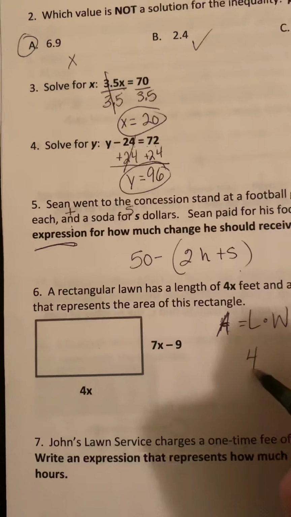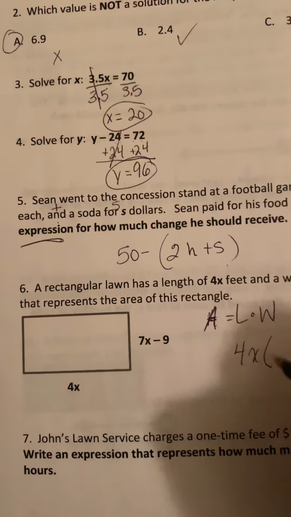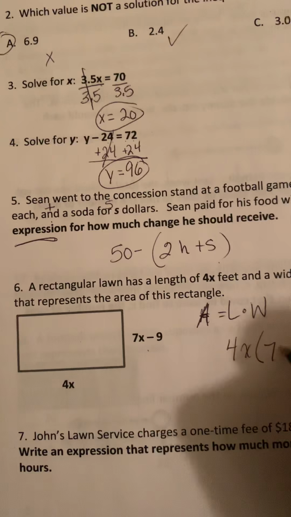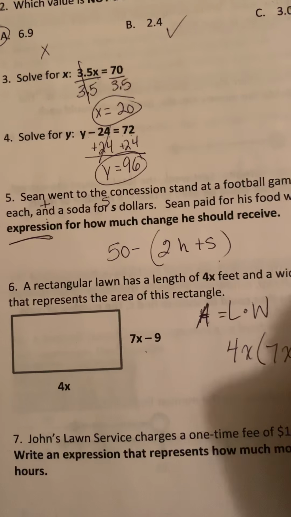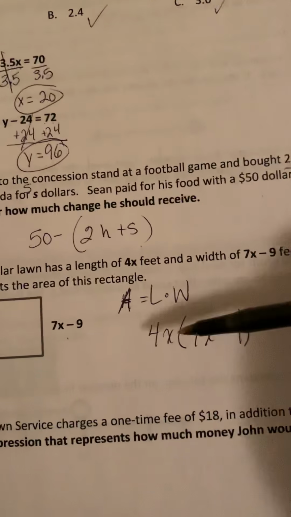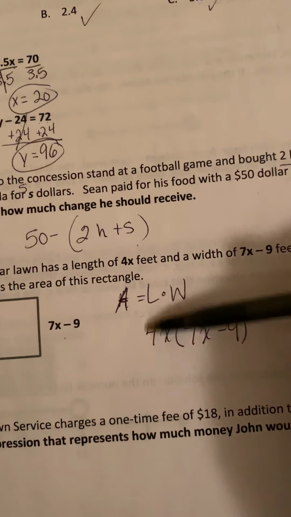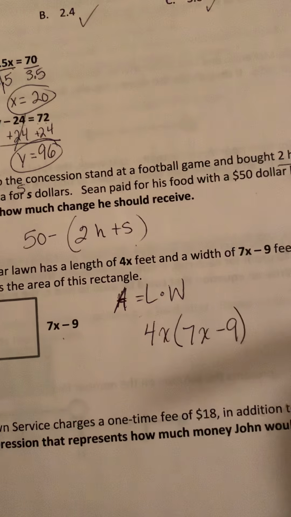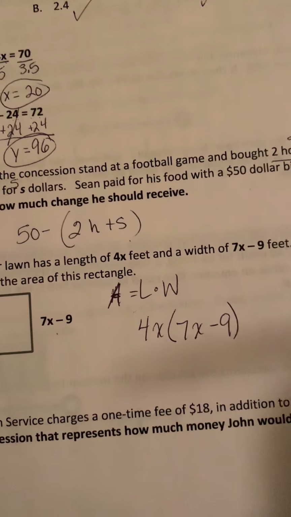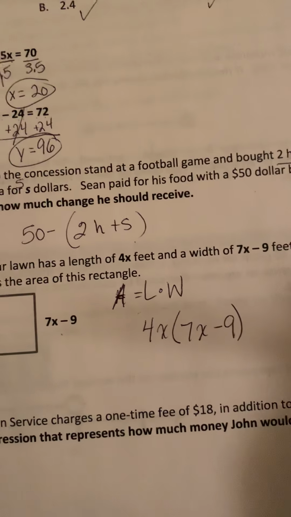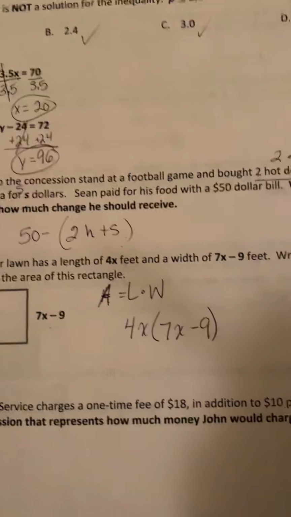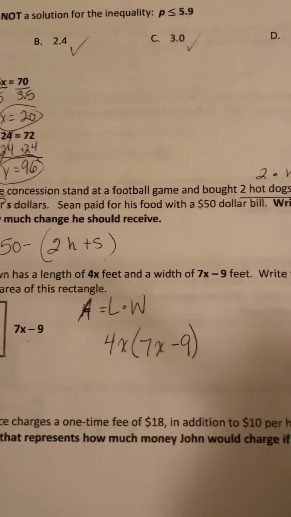So I have 4x times, and my width is 7x minus 9. And remember, when you have a number or a number with a variable right next to the parentheses, that's going to show multiplication. So there's your expression, 4x times 7x minus 9, I apologize.